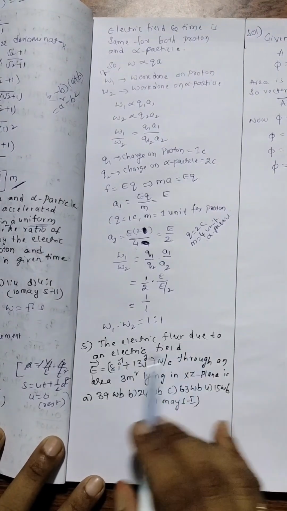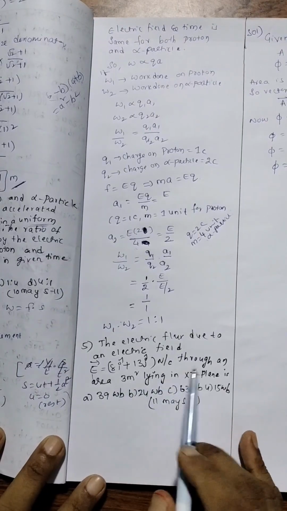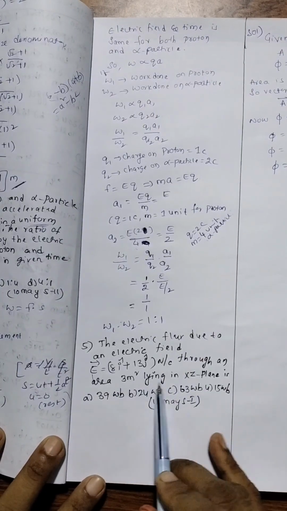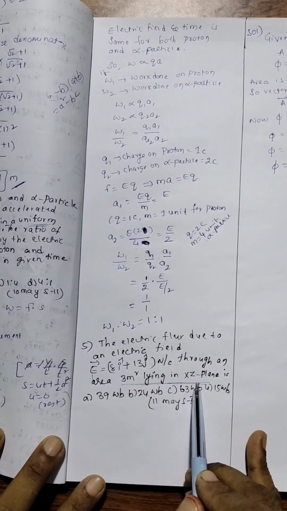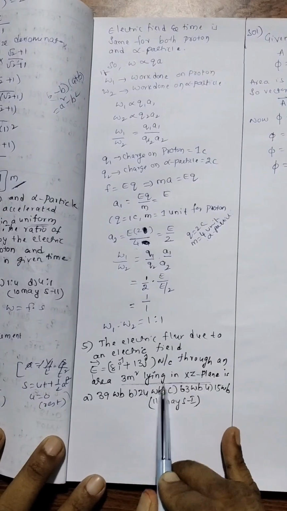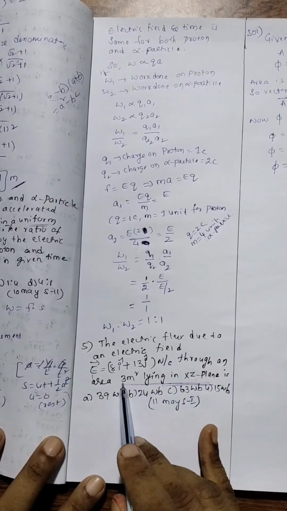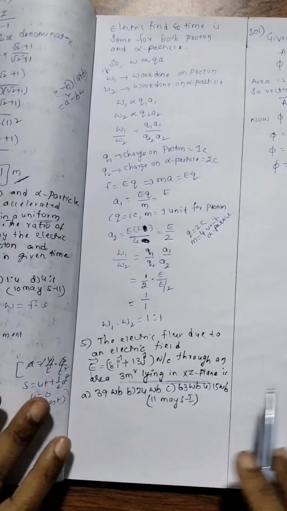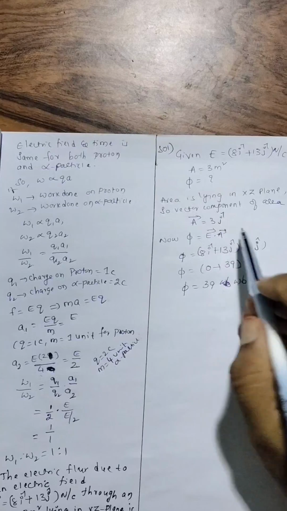The electric flux due to an electric field E equal to 8i plus 13j Newton per Coulomb through an area of 3 meter square, where the area is lying in the XY plane. So in vector form, how will we write the area? 3j. It is lying in the XY plane. In vector form, we will write it as 3j.